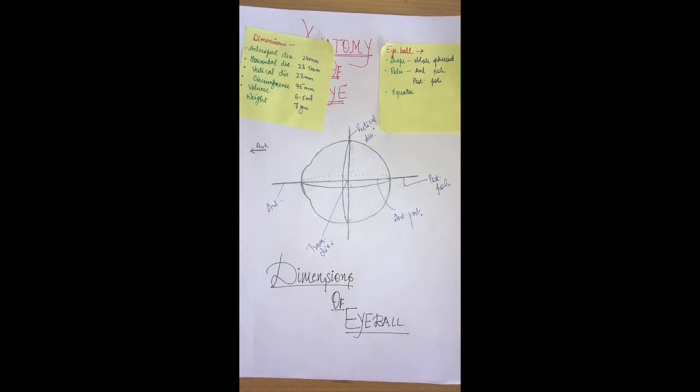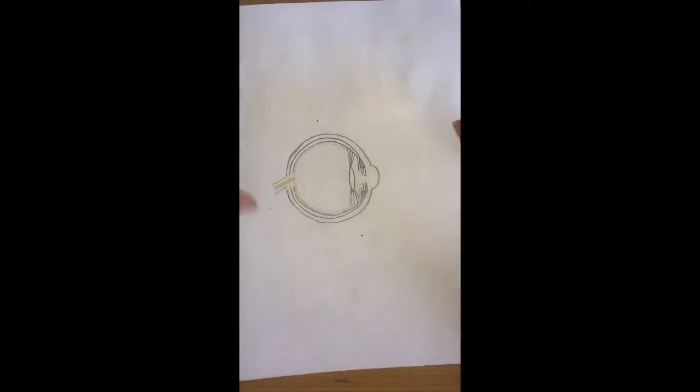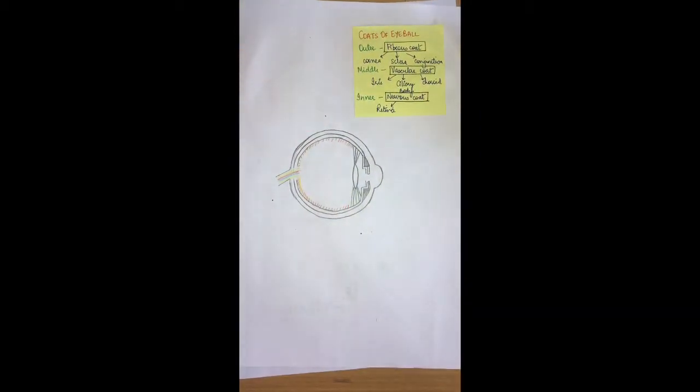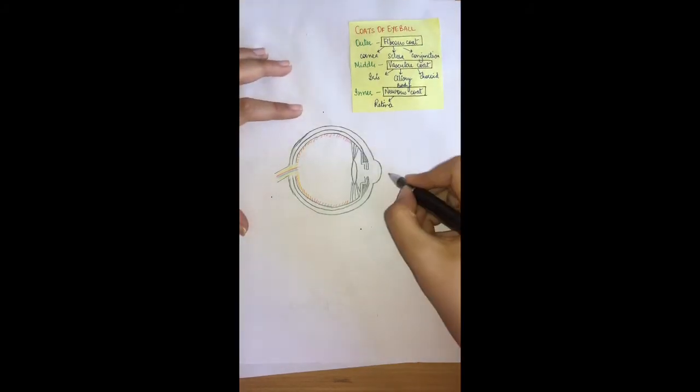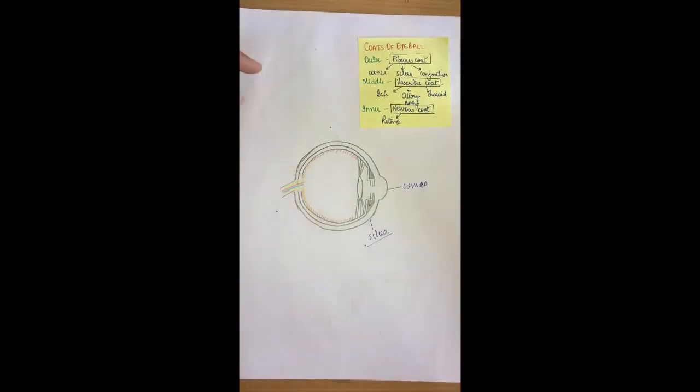Now the next is the coats of the eyeball. There are three coats: outer, middle and inner. The outer is the fibrous coat and it consists of cornea, sclera and conjunctiva, in which this is the cornea, sclera, and the third part is the conjunctiva. It is a dense, strong wall. It has two parts. The 1/6 anterior part is the cornea and the 5/6 posterior part is the sclera. The junction of cornea and sclera is called the limbus.